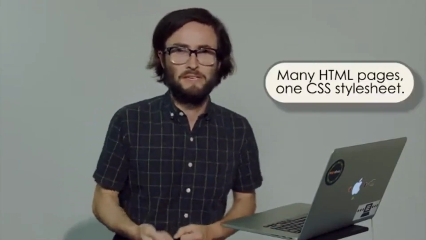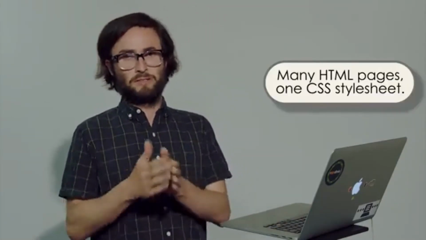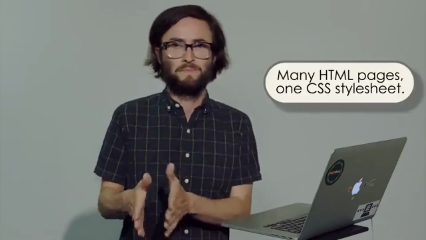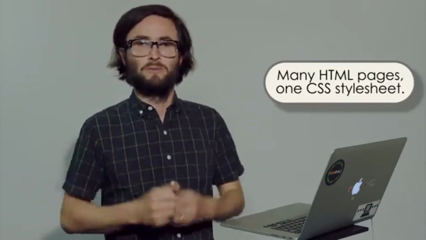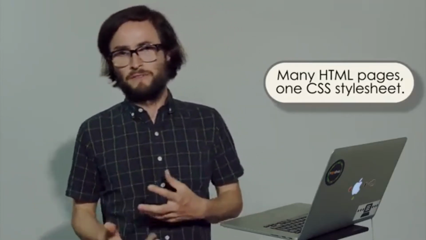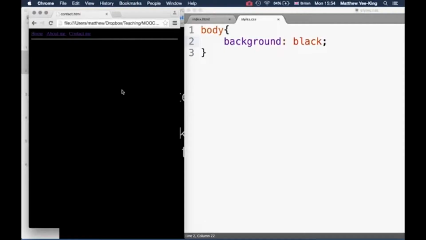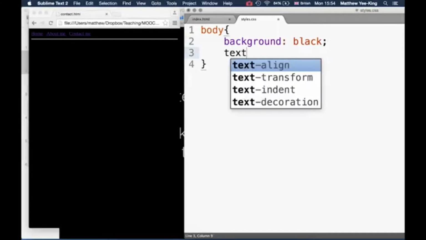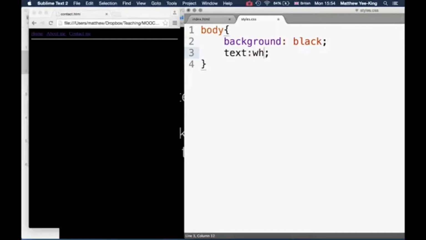That's one of the key points about CSS: you write all the styles in one place and point all of your documents at it, so that any changes you make to the styles immediately apply to all of the documents, rather than having to change the style in every document every time you make an edit. So that's a really handy feature. So let's see if we can change the text style. And I want it to be white.